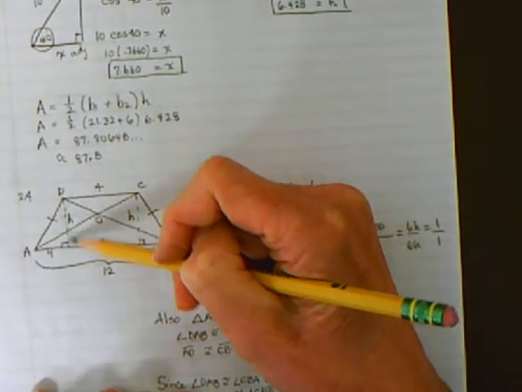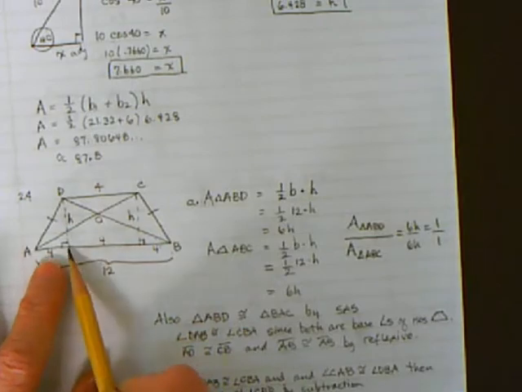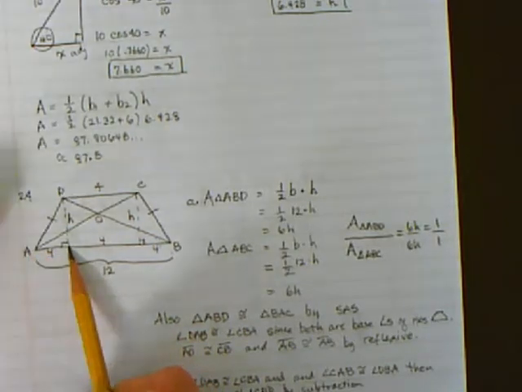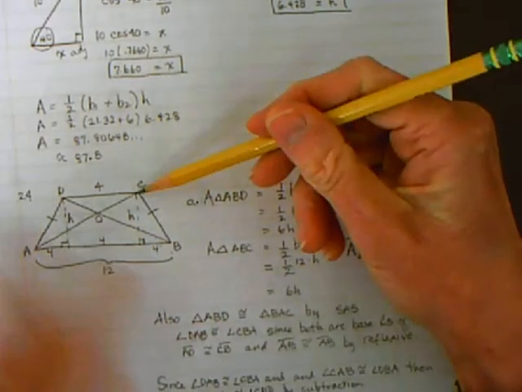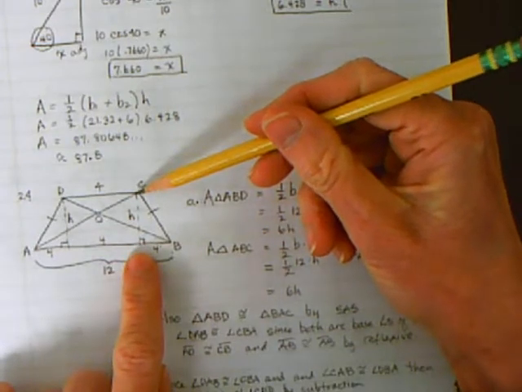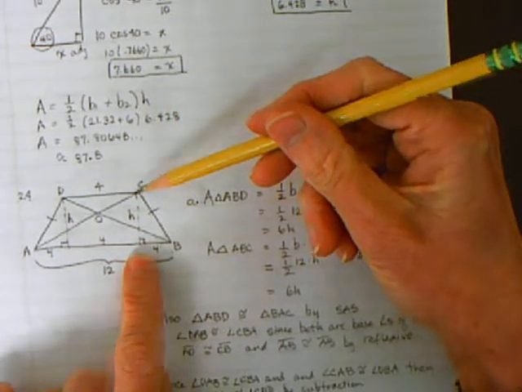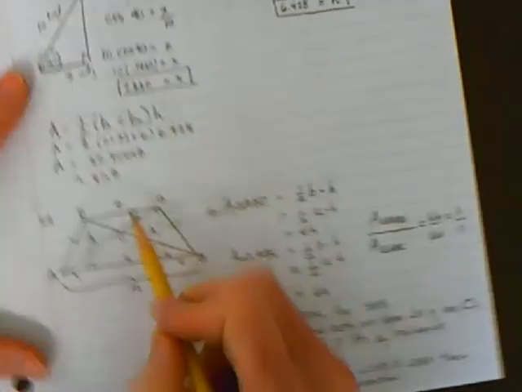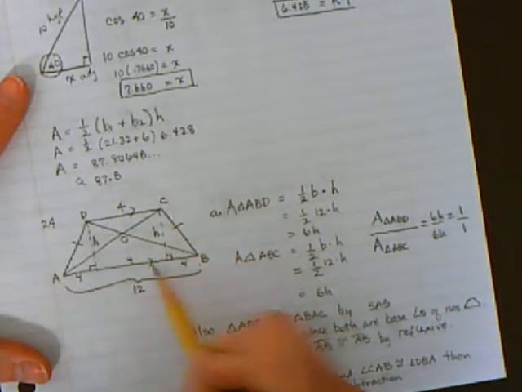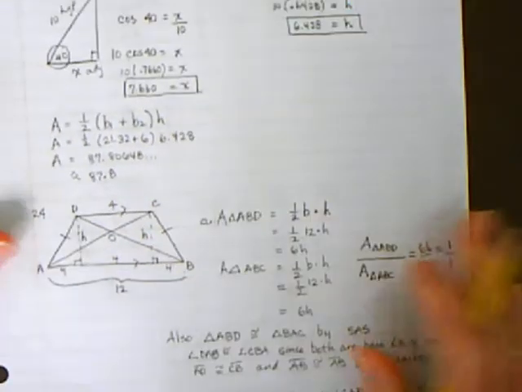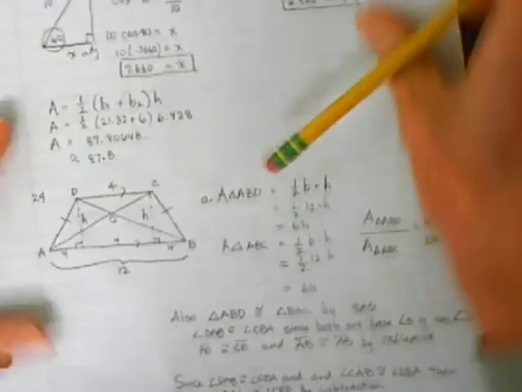If I drop this perpendicular, this guy is a height for ABD. You can see that. And this guy, you know, is the height for ABC. And remember, of course, these are my two parallel lines, and so the distance between them is always the same. All right, let me get this straightened up a little bit here.